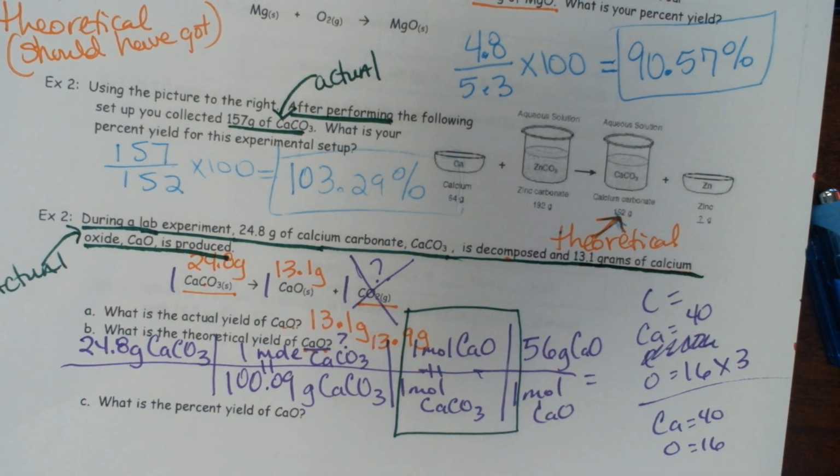I might be a hair off if I use 56.02 or something, but 13.9 grams. You multiply the top and divide by the bottom: 24.8 times 56, divided by 100.09. I told y'all this is like the ultimate unit of everything combined.